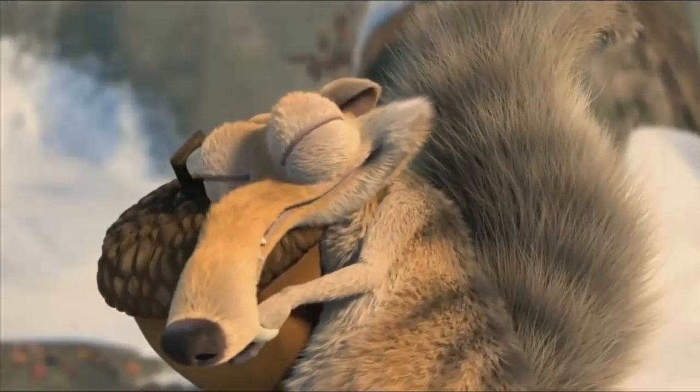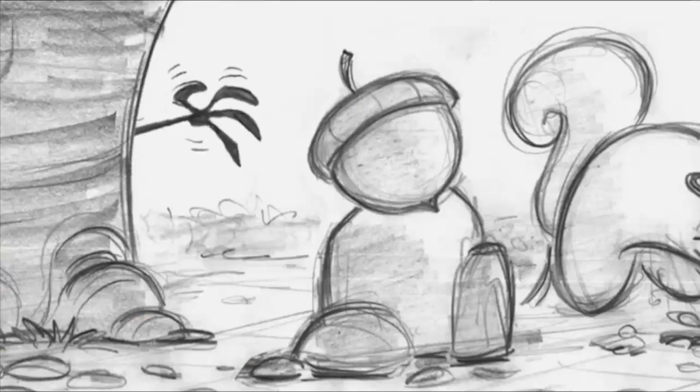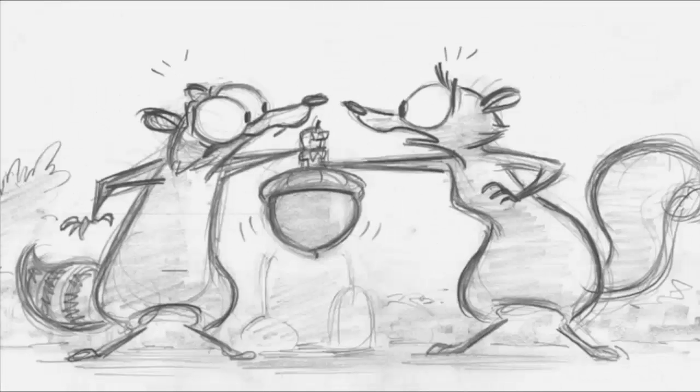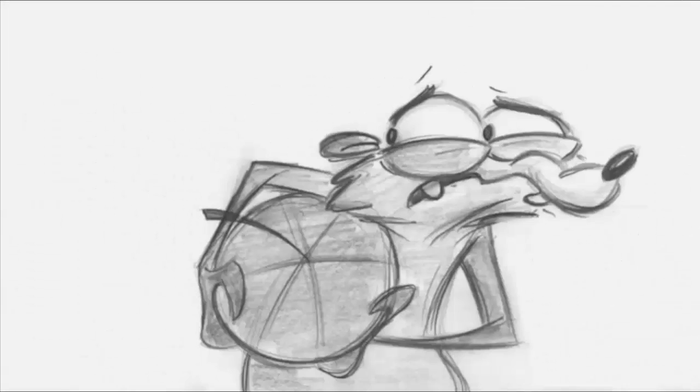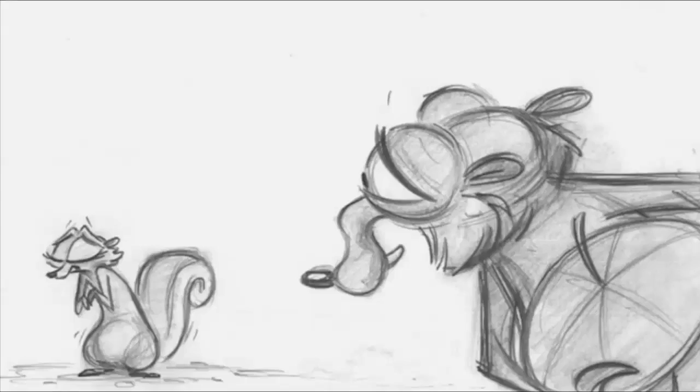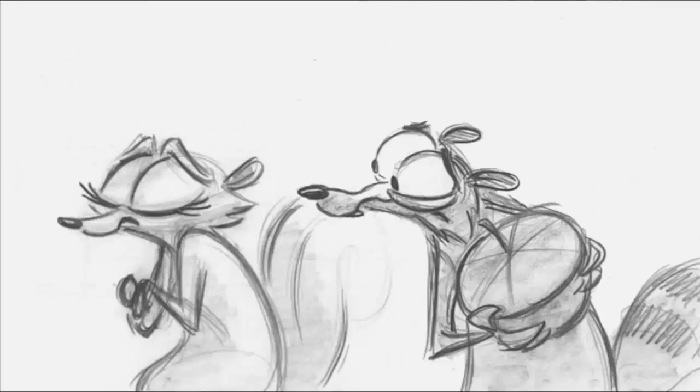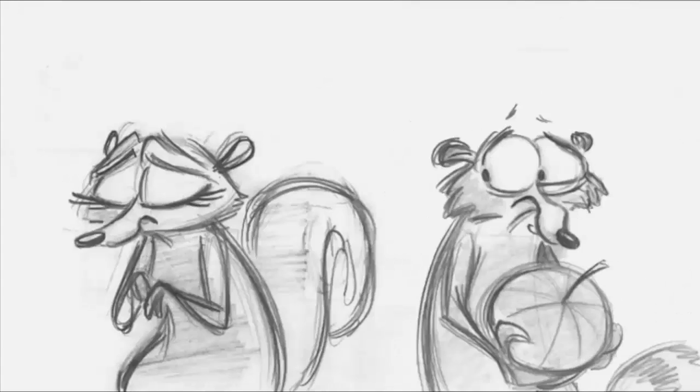The most important thing in Scratte's universe is his acorn. That's all he cares about. And writers came up with something brilliant by coming up with the one thing that could possibly compete with that, and that's Scratte. Scratte is the perfect foil because she's beautiful, she's cunning, she's everything that he isn't.